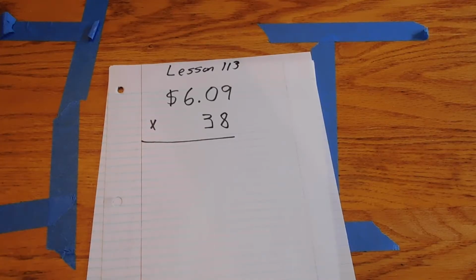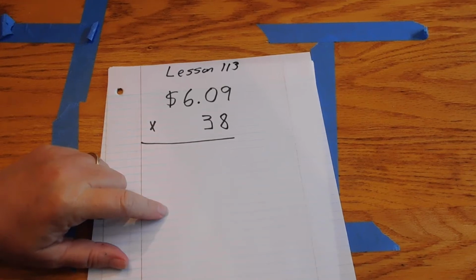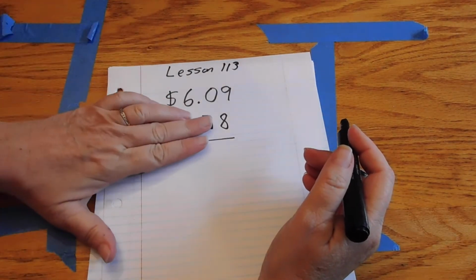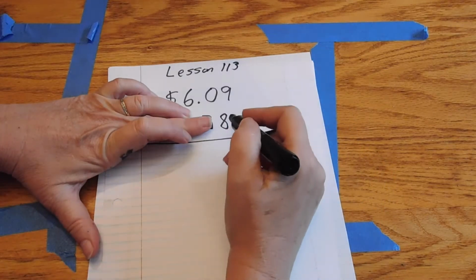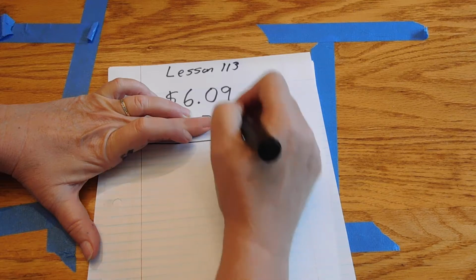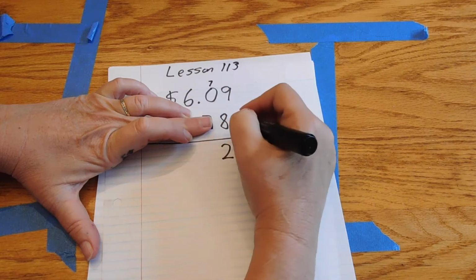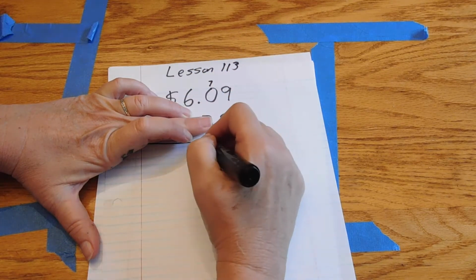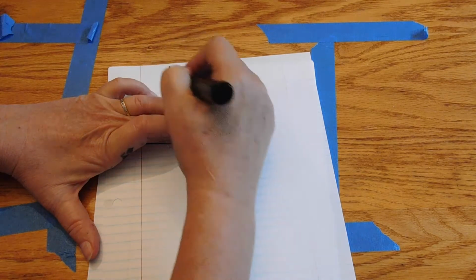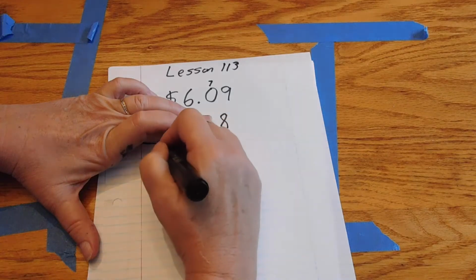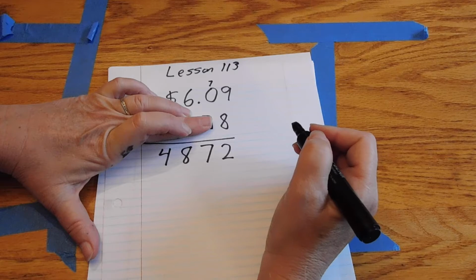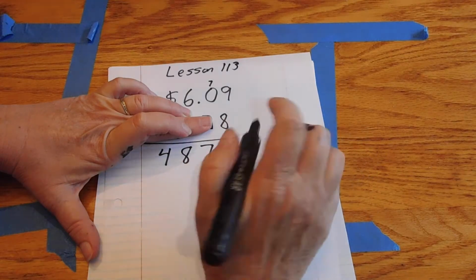Okay, the first problem we're going to do is $6.09 times 38. So first of all, we're going to multiply by the ones place. So I'm going to cover up the 3. 9 times 8 is 72. It's 2 ones and 7 tens. 0 times 8 is 0, plus 7 is 7. 6 times 8 is 48, and since there's nothing after that, I can write the whole thing. So $6.09 times 8 is $48.72.